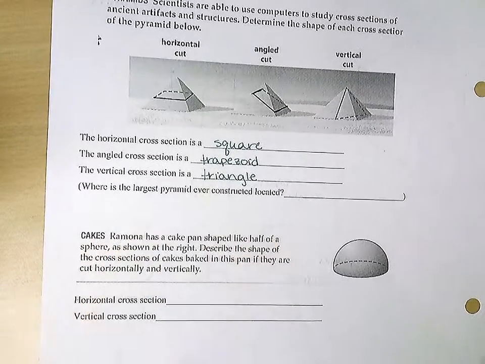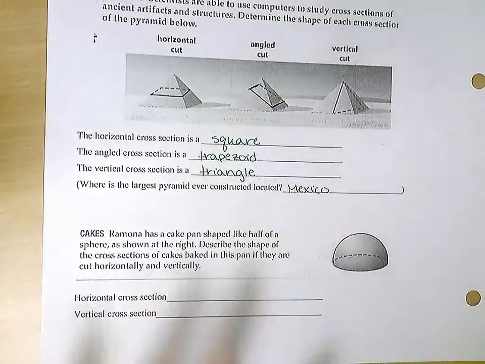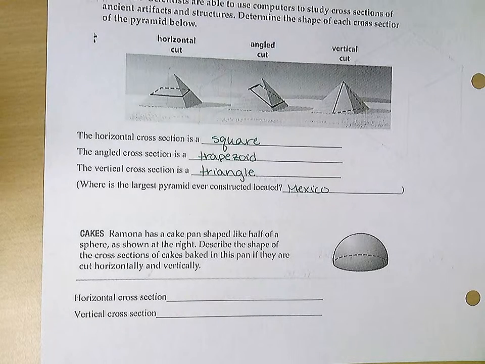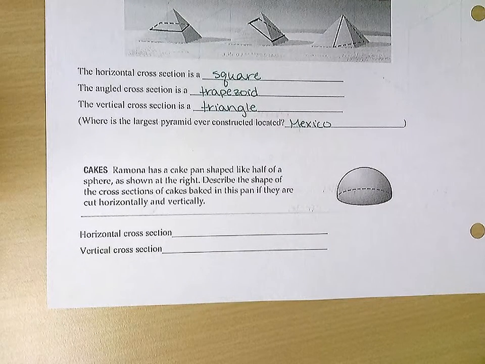Last one, largest pyramid is in Mexico. Okay, it's not in Egypt, it is in Mexico. Oh, yeah. Yeah, that's my backyard. All right, last, shh, quiet please. Last section here.